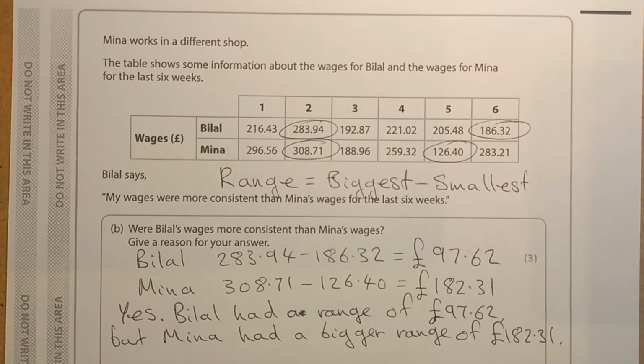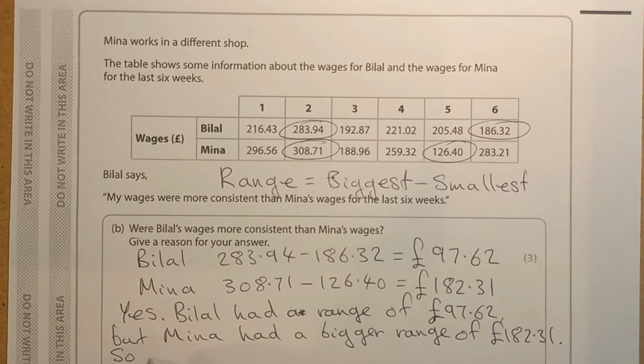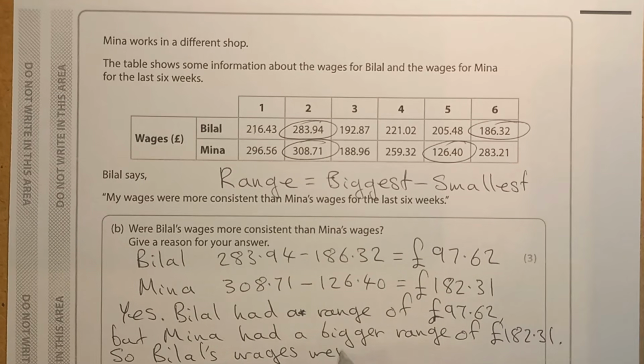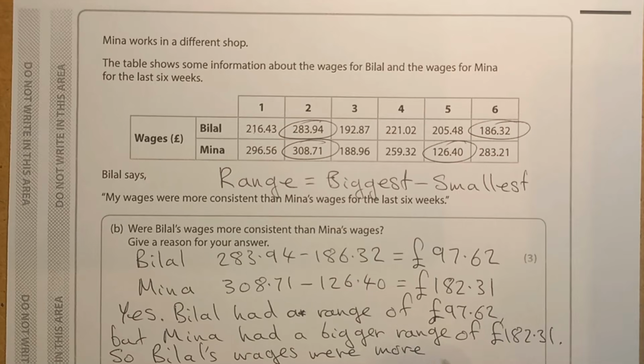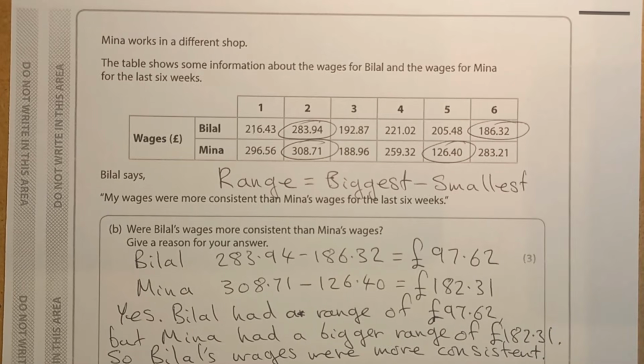Okay, so we can say Bilal's wages were more consistent. And that's the end of the paper.